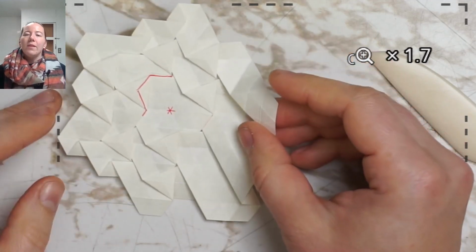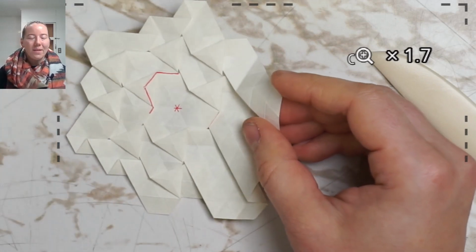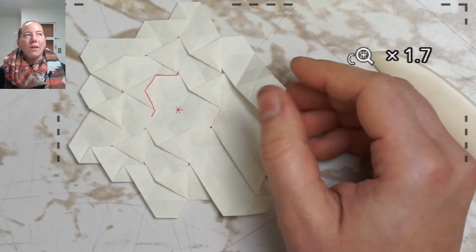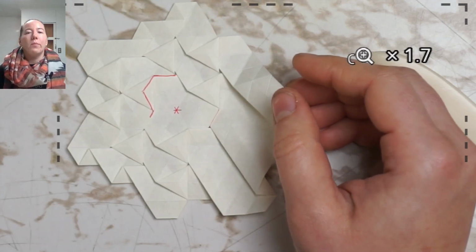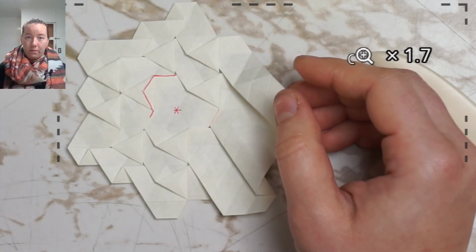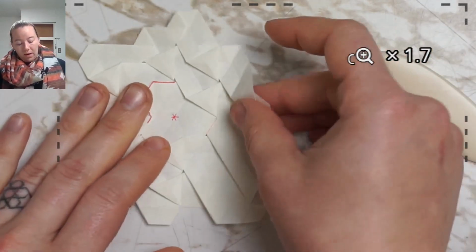And that is setting multiple of them up at once. I know this is a big step, and I don't necessarily expect you to immediately jump into this if you're not already familiar with triangle wraps. So let me show you how I would do it in my own folding.